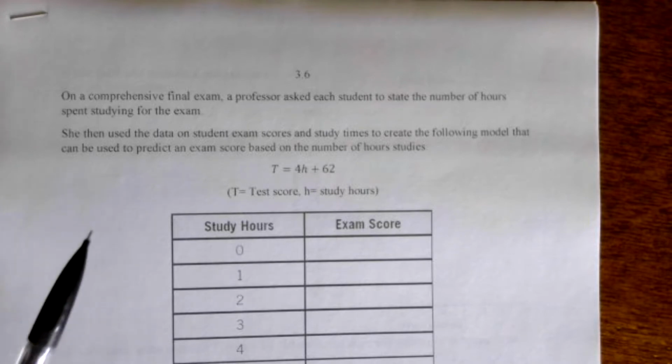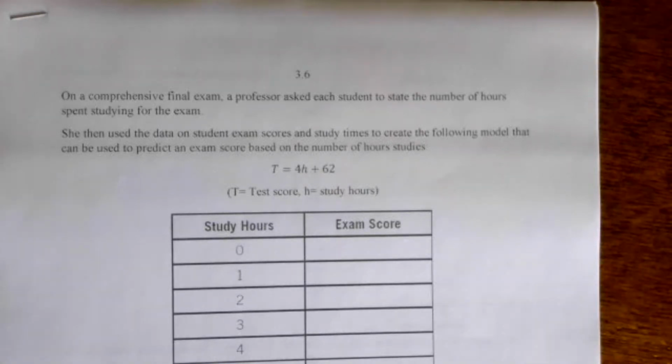8.6, so we're going to talk about linear equations a little bit more. So we'll start with an example. This one says, on a comprehensive final exam, a professor asked each student to state the number of hours they spent studying for the exam. She then used the data on the student exam scores and study times to create the following model that can be used to predict an exam score based on the number of hours studied.